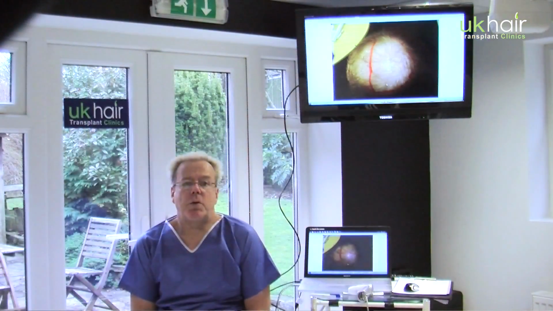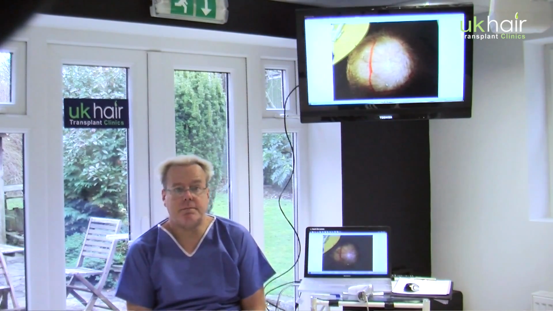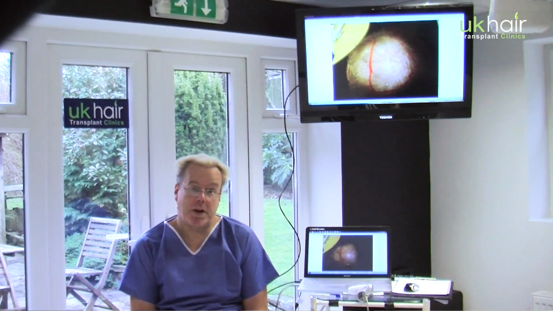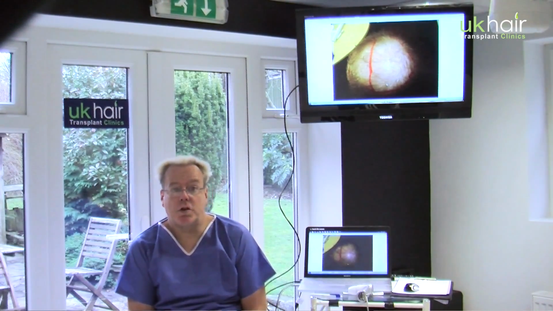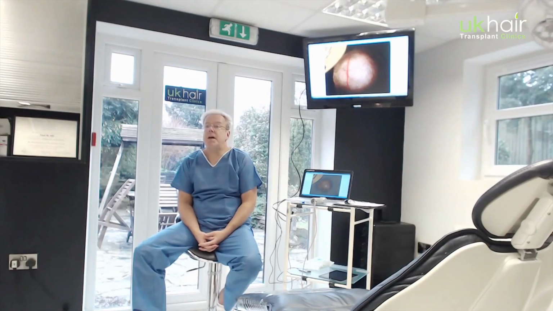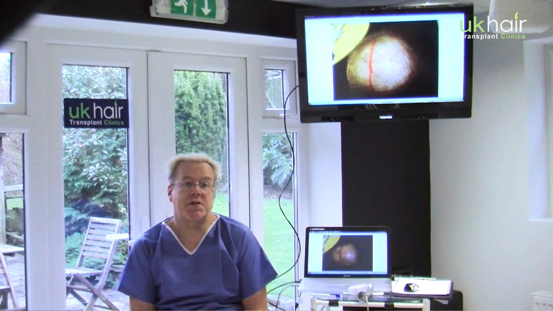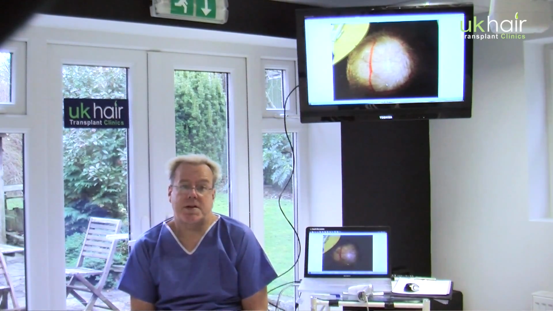So the number of grafts required depends on, number 1, the physical size of the area to be treated. Number 2, assessing the planned treatment area for existing density and quality of hair. 3, looking at the quality of the donor area, i.e. how many hairs per follicle, thickness of hairs, colour of hairs. And based on this, we calculate how many follicles per square centimetre are required to be implanted. So the formula for calculating the number of grafts required is simply the physical space in square centimetres multiplied by the number of follicles per square centimetre.